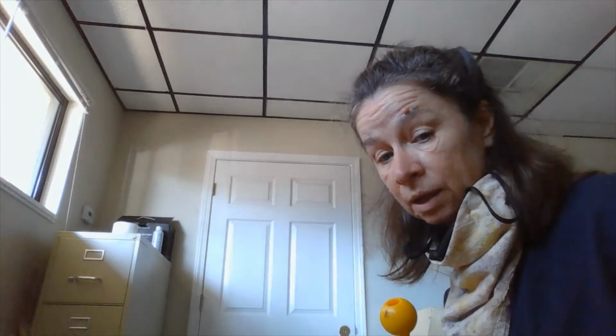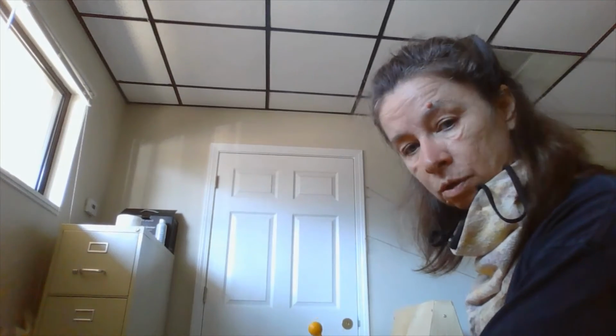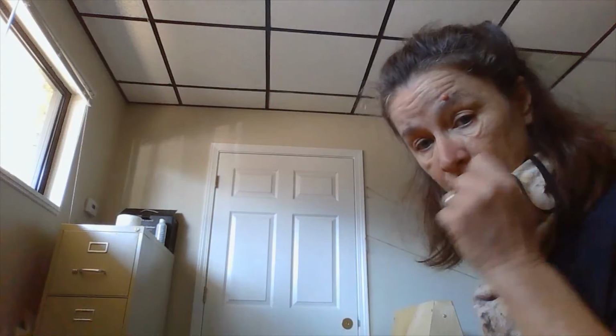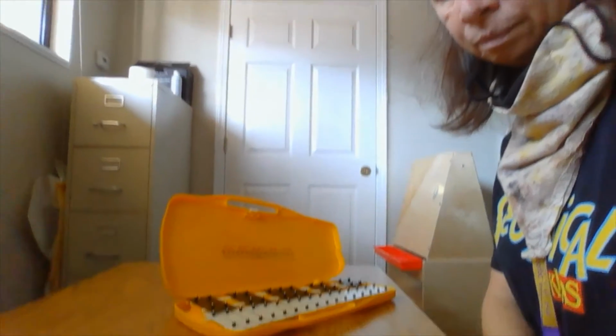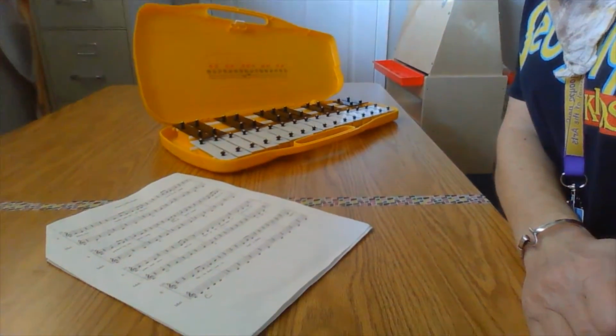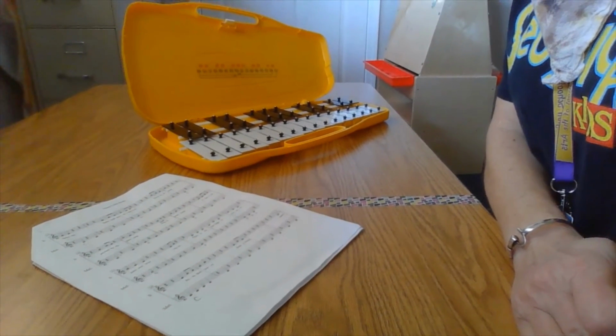That may take a little practice for you, but I think it'll be a shortcut if you want to try it. Okay, so I would put the music down so that whatever your strong hand is going to be playing, right? And then the other hand, you can keep your place on your music. Okay, so I'm going to angle the camera like this.